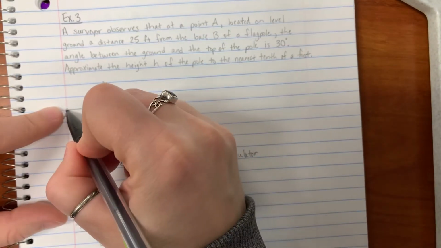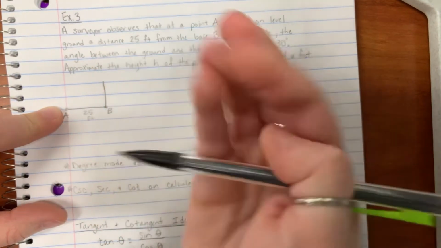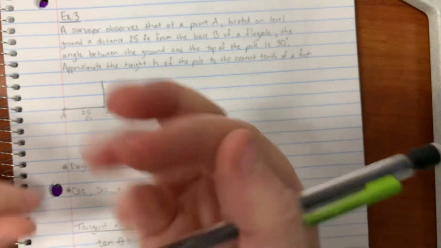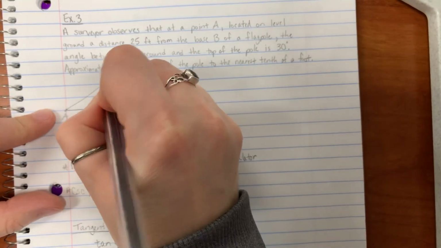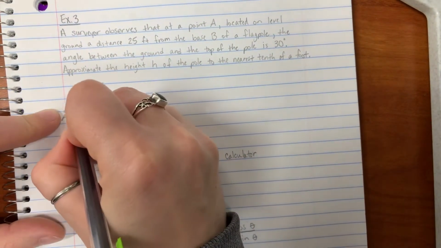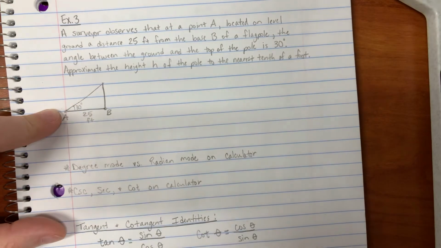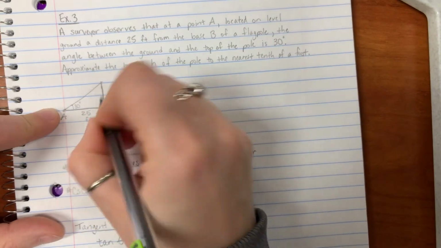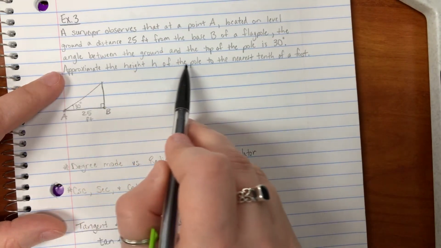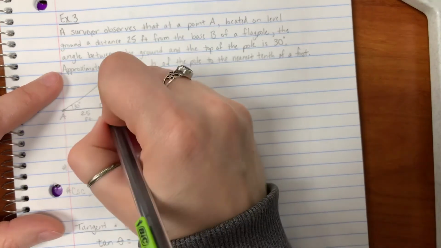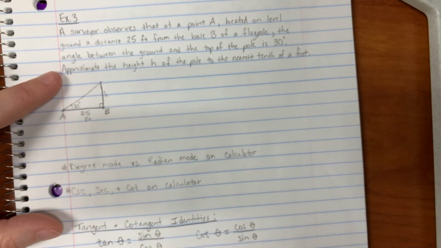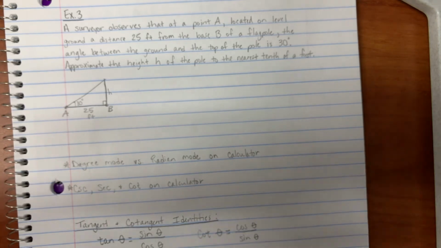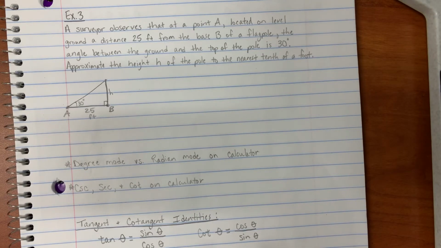So from the ground to the top of the pole, it would help if I had a pencil, here we go. To the top of that flagpole right there is 30 degrees. So this right here is 30. And they want me to approximate the height of the pole to the nearest tenth of a foot. So the height of that pole right there. Okay, so let's talk about how we can do that.